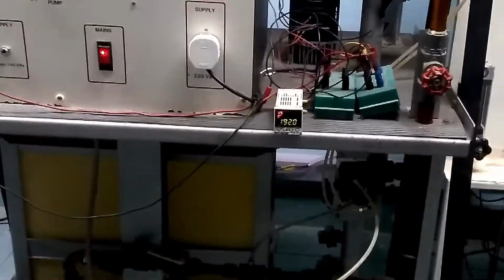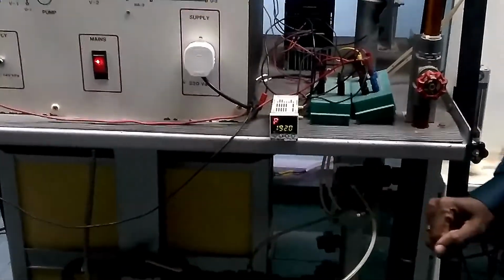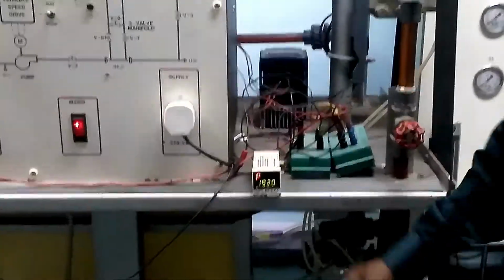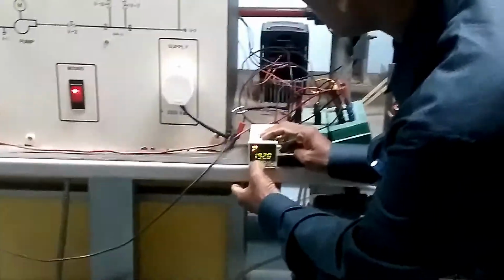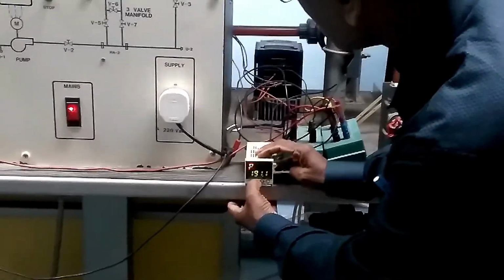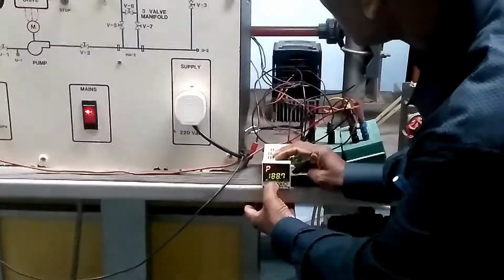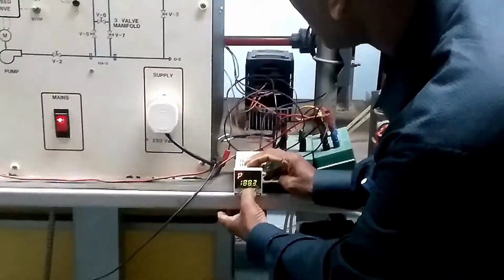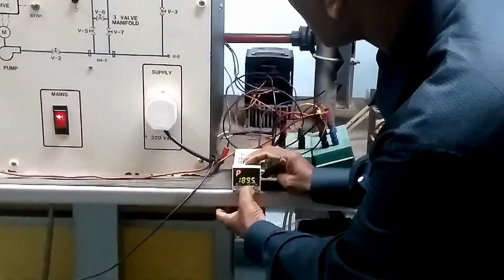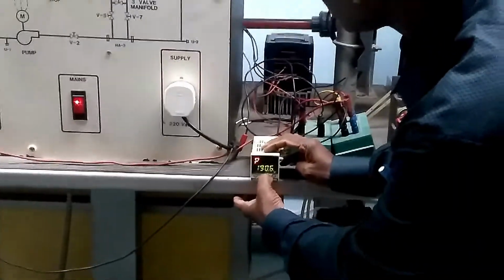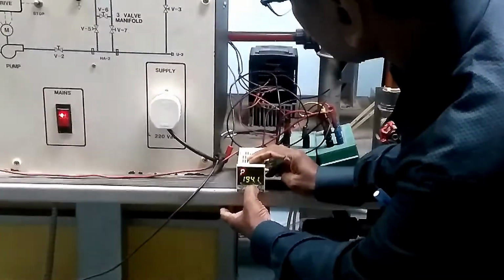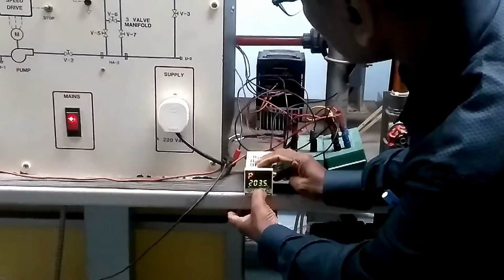192 means what is Kc? Let us assume 200. 100 by 200 is 0.5. Controller gain is 0.5. Kc equal to 0.5. That is the meaning. Let us make it 200. Let us start with 200, so that as we decrease the proportional band, that is increase the controller gain, at one point we will get sustained oscillation.